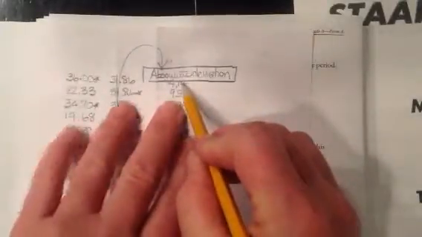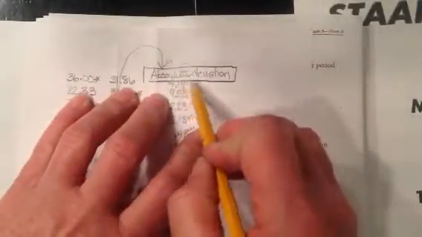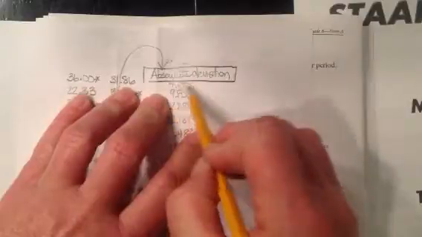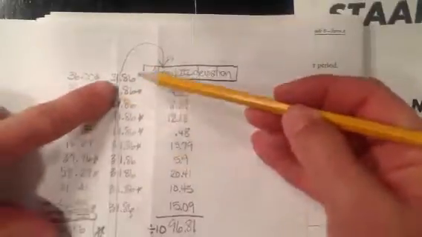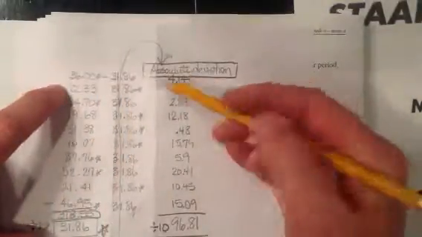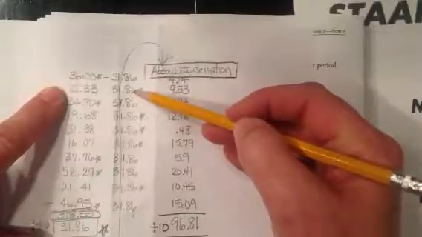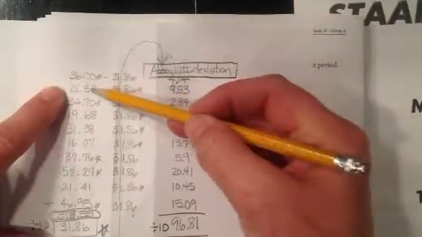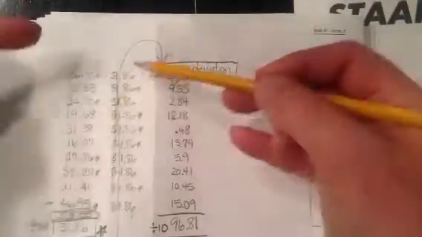Then what are you going to do? You're going to find the difference. Okay? This is the absolute. It's always a positive number. It is the deviation, which means how far it is away from your actual mean. 36, subtract your lower number, 31 and 86/100ths, you get 4 and 14/100ths. Pick the larger number, 31 and 86/100ths, and subtract 22 and 33/100ths, and all the way down.